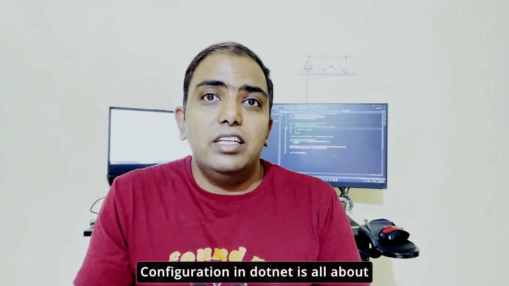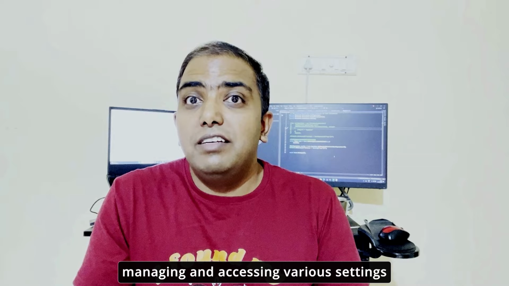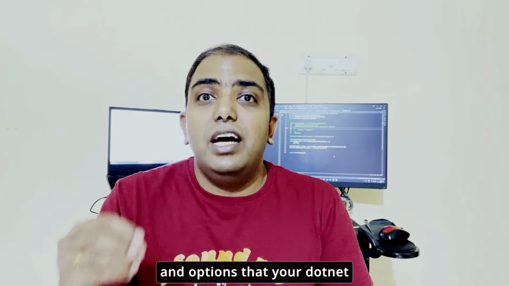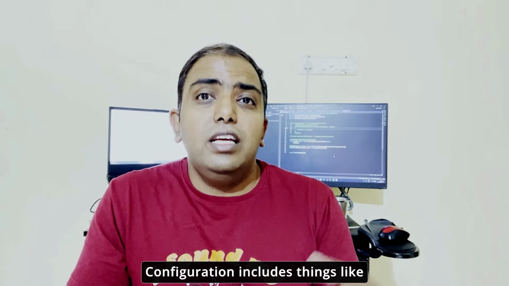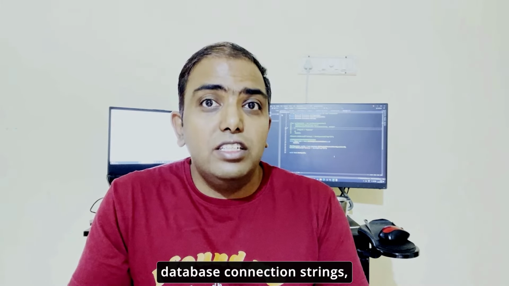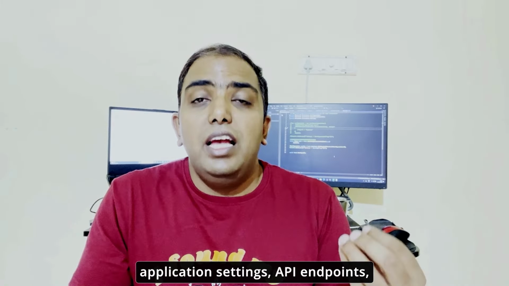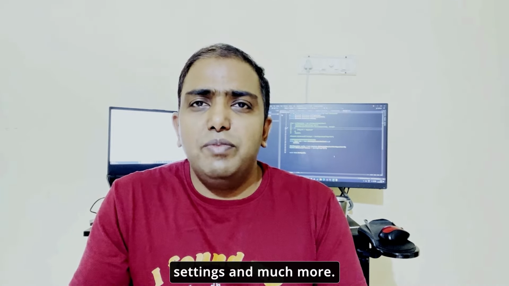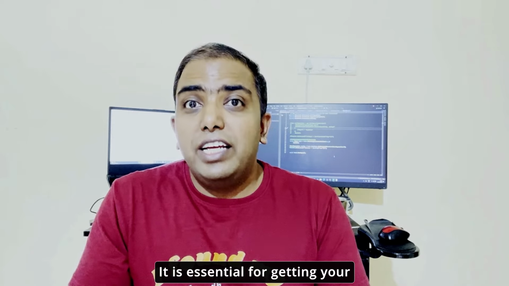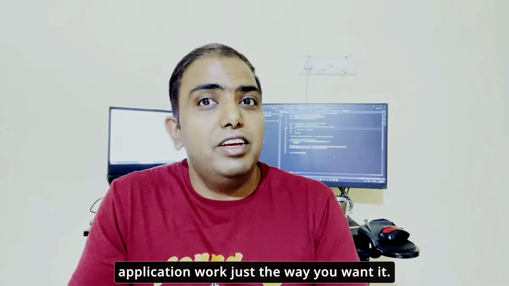Configuration in .NET is all about managing and accessing various settings and options that your .NET application needs to run smoothly. Configuration includes things like database connection strings, application settings, API endpoints, feature toggles, authentication settings, and much more. It is essential for getting your application to work just the way you want it.